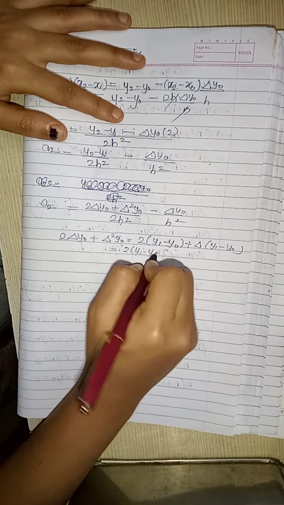Delta y1 is nothing but y2 minus y1, and minus y1 plus y0. So this will give you 2 into y1 minus y0 plus y2 minus 2y1 plus y0, which is equal to 2y1 minus 2y0 plus y2 minus 2y1 plus y0.